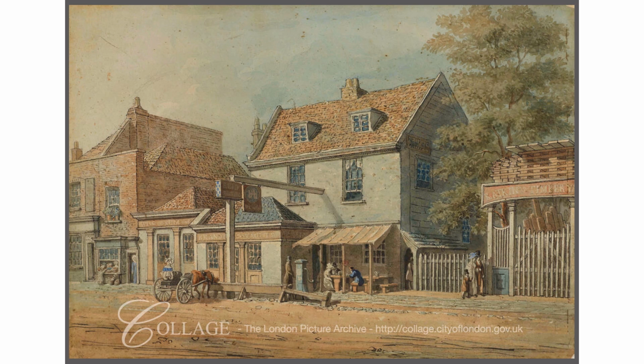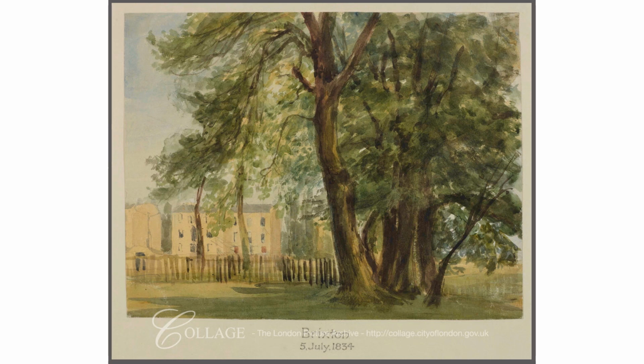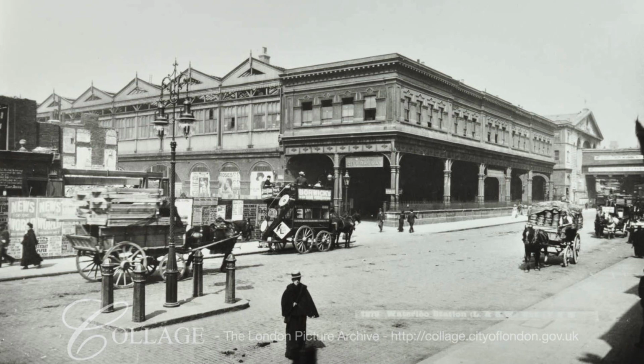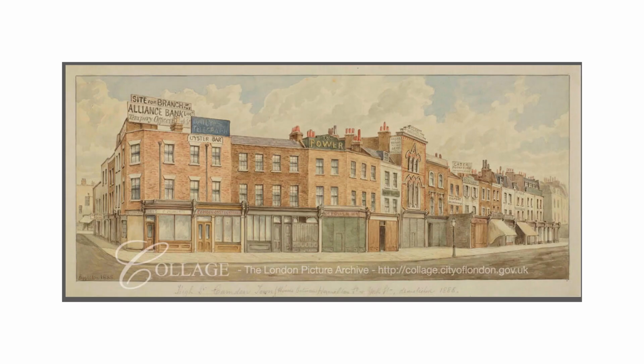Another way of exploring streets is to type the name of the street into the search box. Here we see some examples of some London streets, starting with the Old Kent Road about 1830, and then Brixton, very precisely dated 5th of July 1834. Then we move east to Commercial Street in 1867, and then look at the area outside Waterloo Station in 1878. And finally, we see the High Street, Camden Town in 1888.